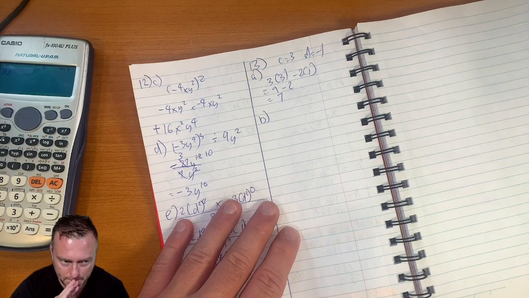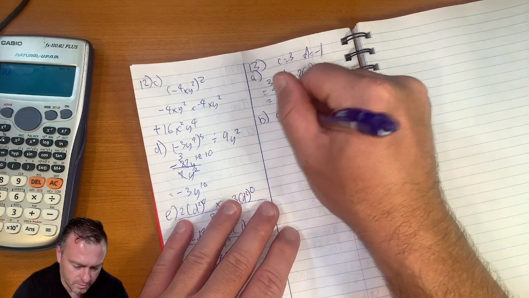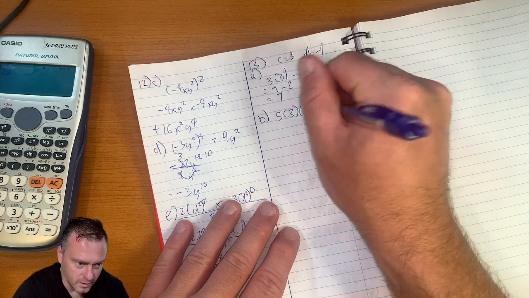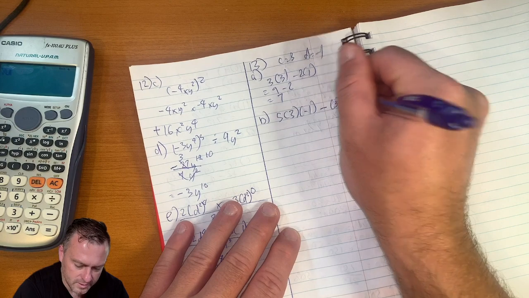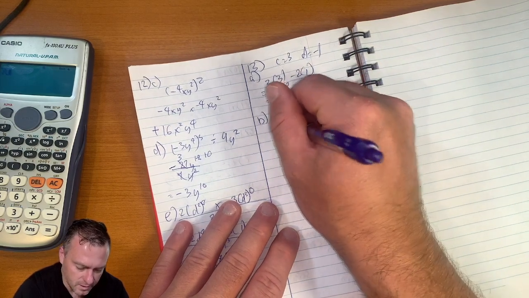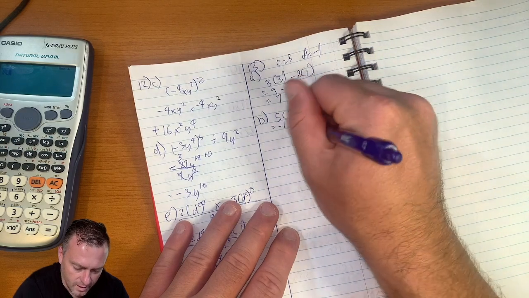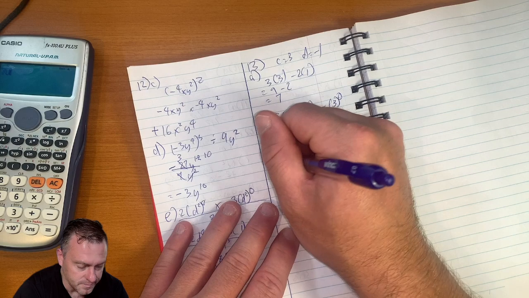B, we got 5 lots of 3 times negative 1 minus 3 to the power of 0. So 5 times 3 is 15 minus 15. So equals negative 15. And then anything to the power of 0 equals 1. So then this becomes negative 16.